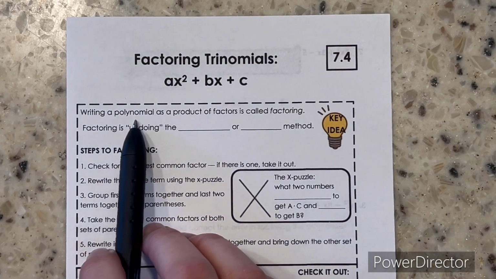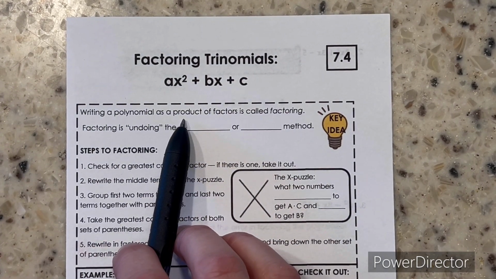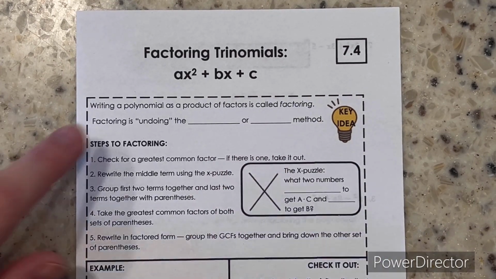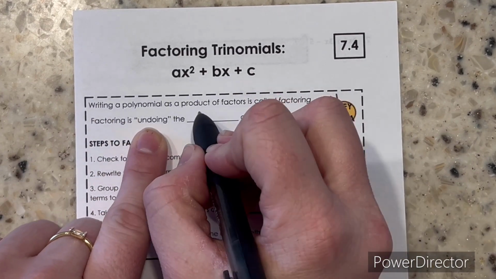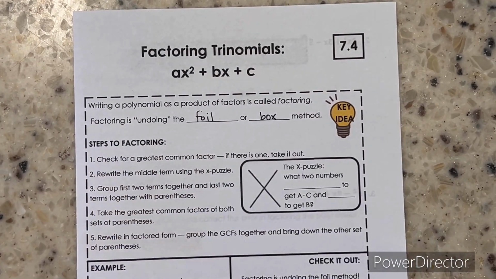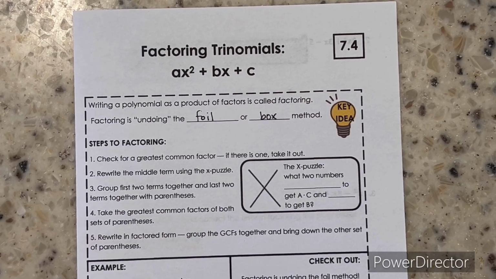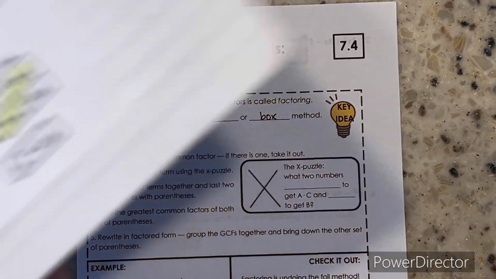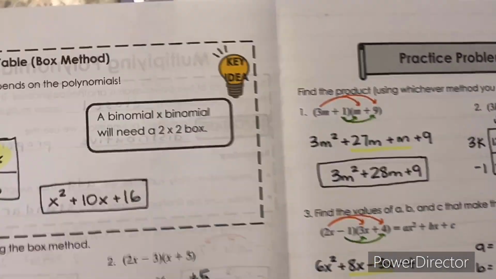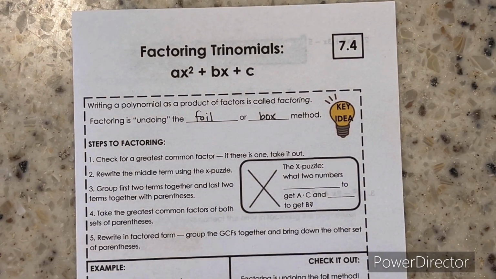It says writing a polynomial as a product, that's multiplication, of 2 factors is called factoring. Factoring is undoing the FOIL or box method. So remember, these last couple of days I've been showing you how to multiply polynomials, and we did FOIL and the box method. So remember they look like this. There's the FOIL method, and then the box method looked like that. Factoring is undoing that. That's all it is. So we're kind of working backwards.